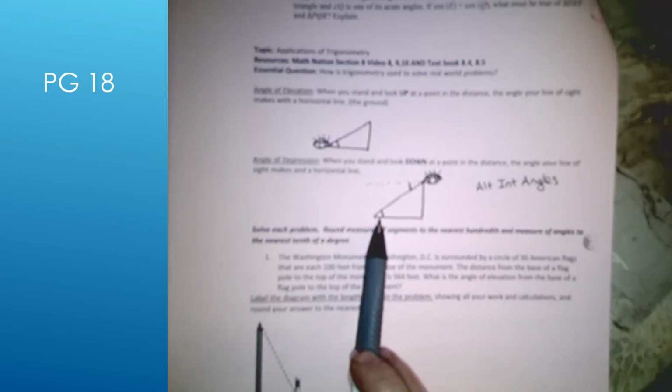So that's how we got the alternate interior angles. So really, whenever you hear angle of elevation or angle of depression, it's going to be in the exact same spot. So as long as you remember that, you should be good. And you also need to know that whenever you use trig, the trig that we're using has to have a right angle.